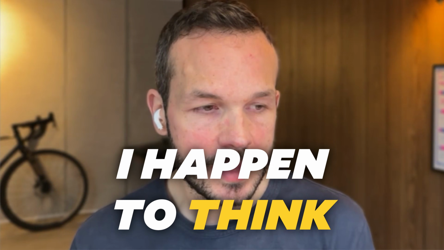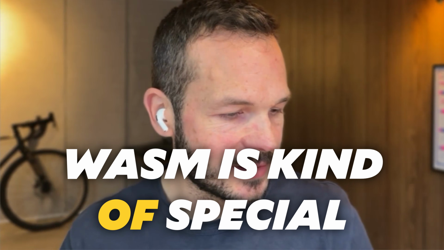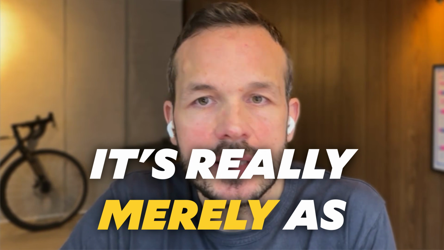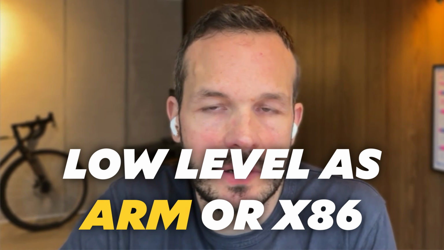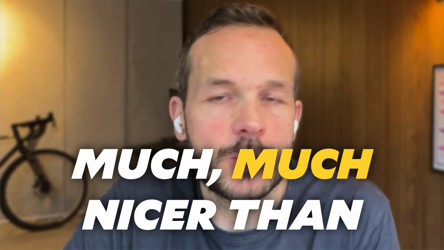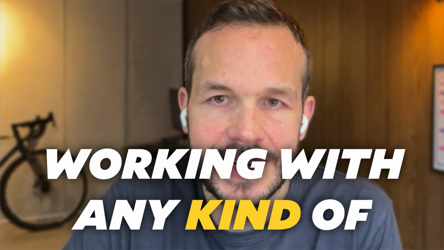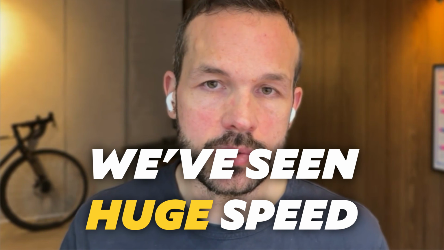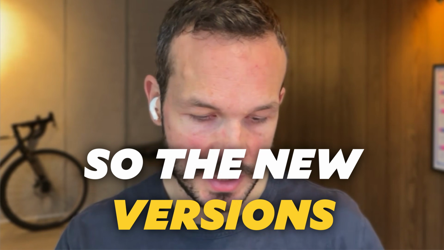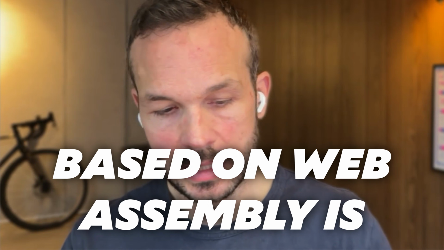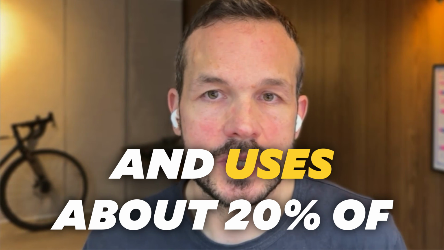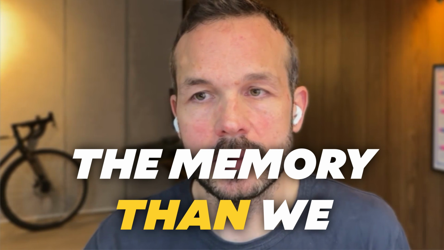I happen to think Wasm is kind of special because it's a low-level language. It's really nearly as low level as ARM or x86 assembly. Working with it is much, much nicer than working with any kind of assembly language. We've seen huge speedups in the parse times now for this. So the new versions based on WebAssembly is sort of 40 to 50% faster and uses about 20% of the memory that we did before.